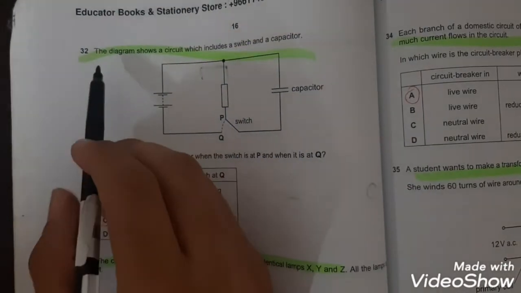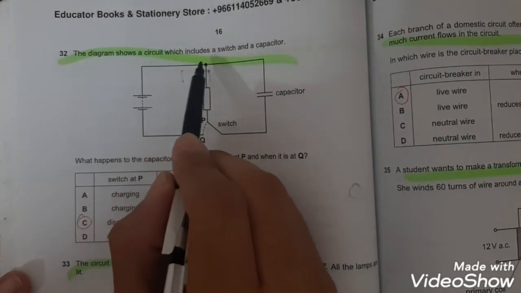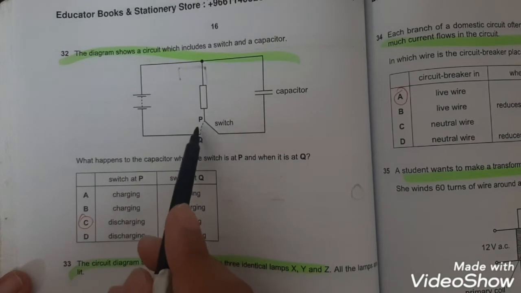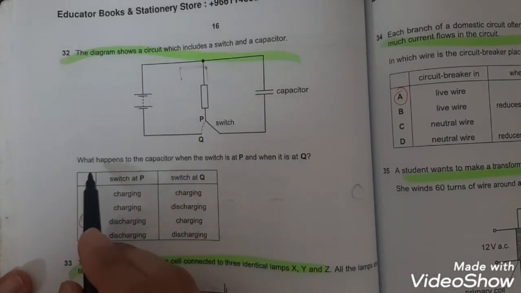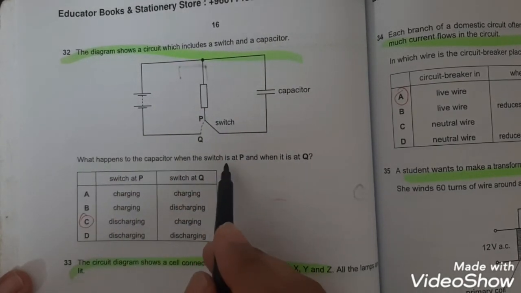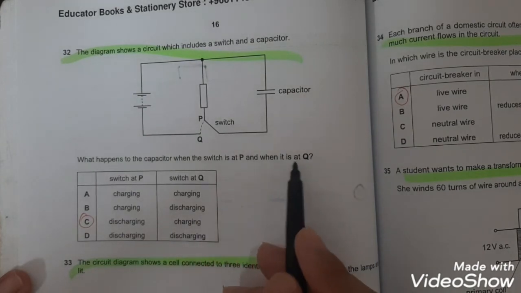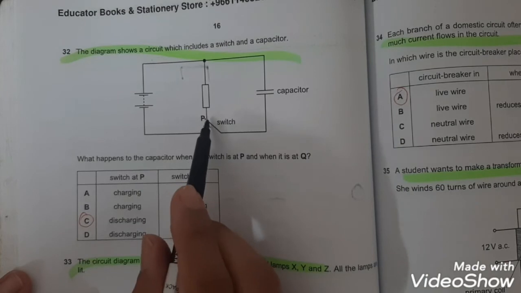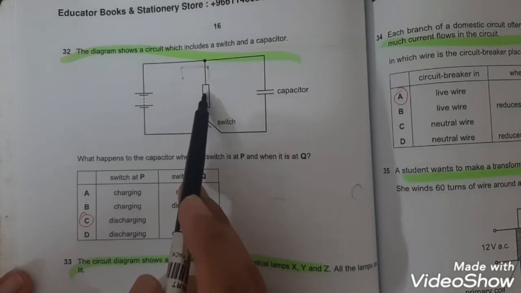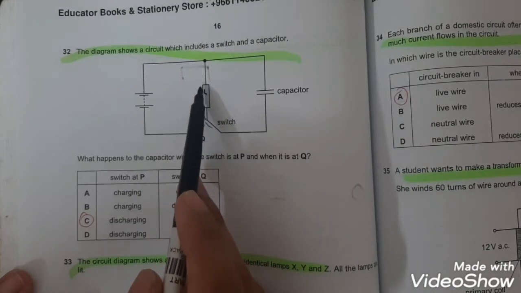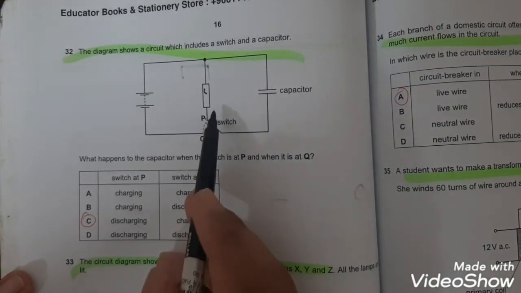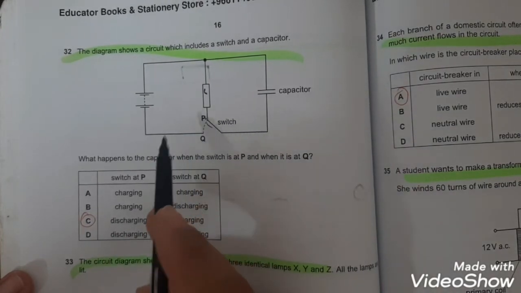Question 32 states the figure shows a circuit which includes a switch and a capacitor. This is a switch and a capacitor with a whole diagram. What happens to the capacitor when the switch is at P and when it is at Q? So switch at P. When it is at P, it will pass through the resistor, and so the capacitor is discharging because it is not receiving any charge.